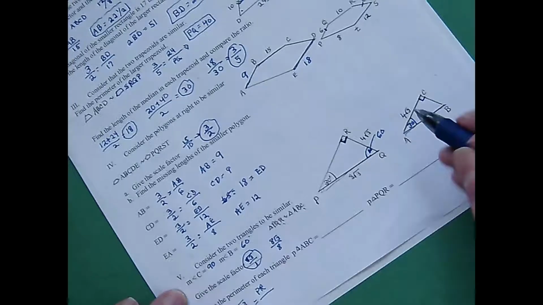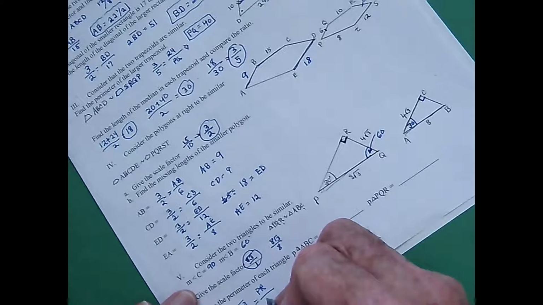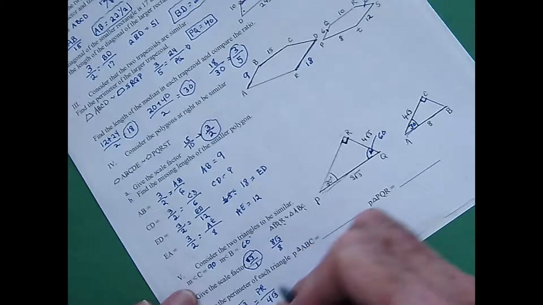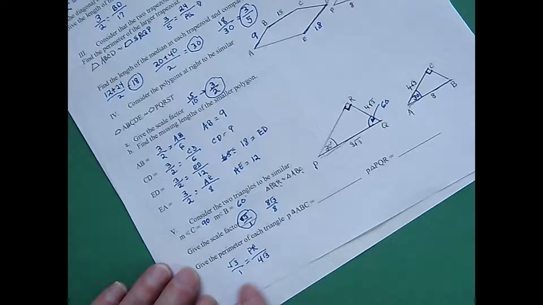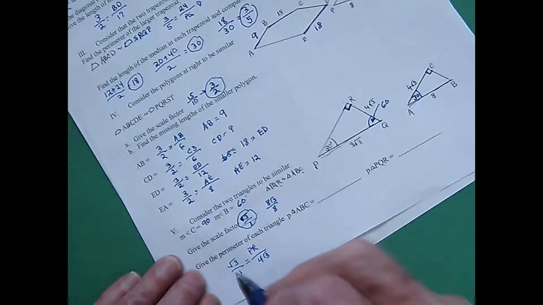I want to compare that with, well, who does PR compare with? And it compares with this one that is 4 root 3, doesn't it? 4 root 3. Oh, I'm sorry, you couldn't see that. This is the proportion that I've written. We've got to solve that for PR. Not terribly difficult, tell the truth. 1 times PR is just PR.